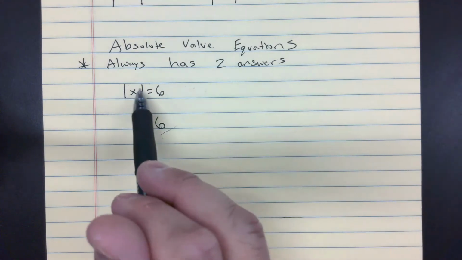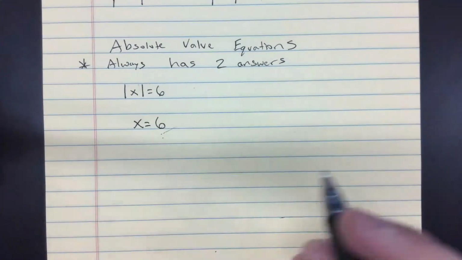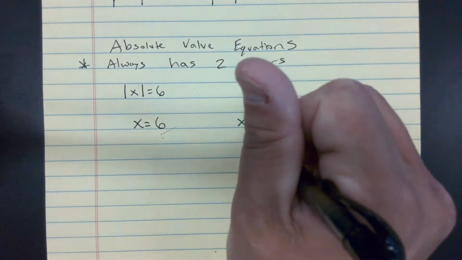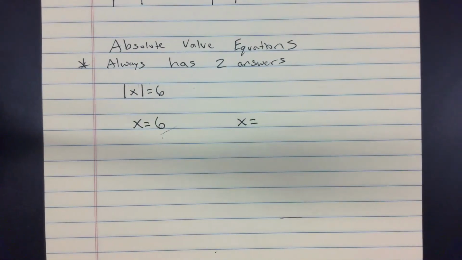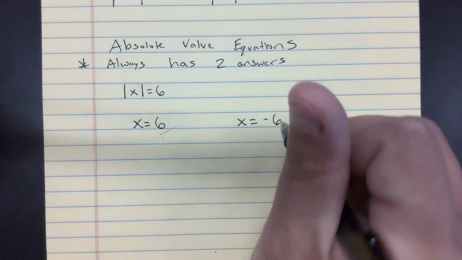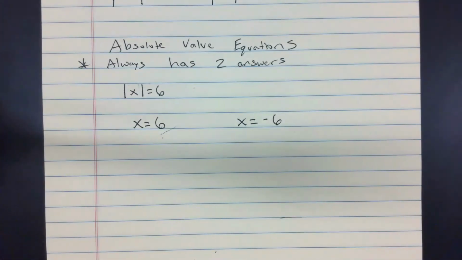So if there was a bunch of stuff inside of the absolute value, you just keep it there. So in this case, it's just x. And then you change whatever the absolute value is set equal to, to a negative. And those are our two solutions.